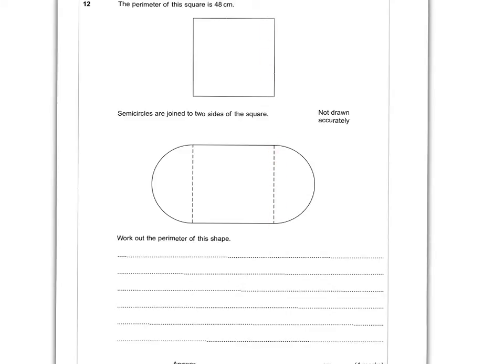So, going back up to this square up here, this square's got a total perimeter of 48 centimetres, so I know that each side must be 12 centimetres. So this is 12, 12, 12 and 12. Similarly that's 12, that's 12. That's part of the perimeter already found. These two distances here of 12 won't count towards the perimeter because they're inside the shape. The perimeter just will be this bit here.